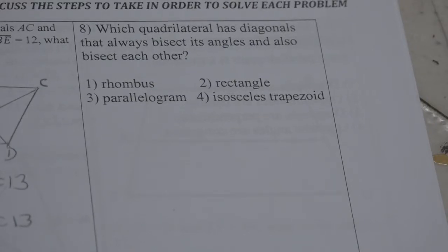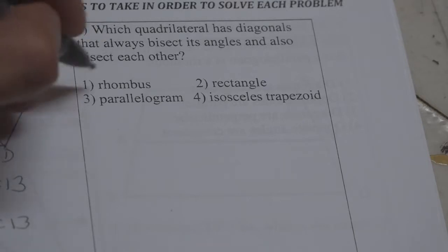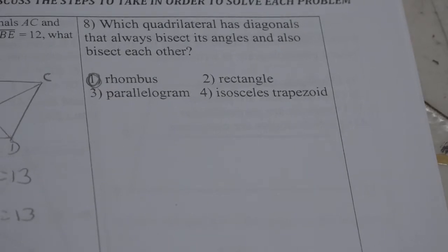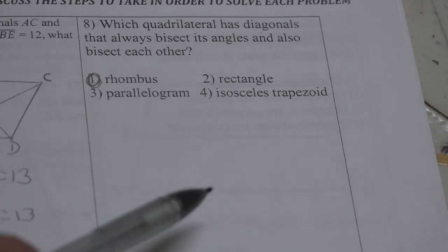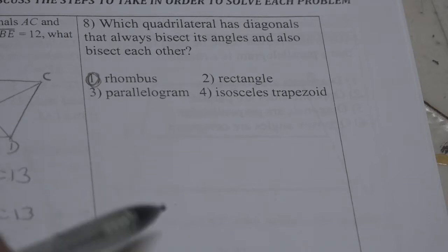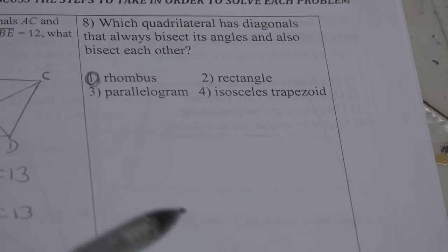Which quadrilateral has diagonals that always bisect its angles and also bisect each other? Bisecting the angles and bisect each other. Okay, 20 seconds, because you have the sheet of properties over there. So look at the properties. All right. Nice. The rhombus. If I was to ask you to give an explanation, you would have to say the properties of the rhombus are such and such, in which one of the properties says that diagonals always bisect each other, and also the angles.